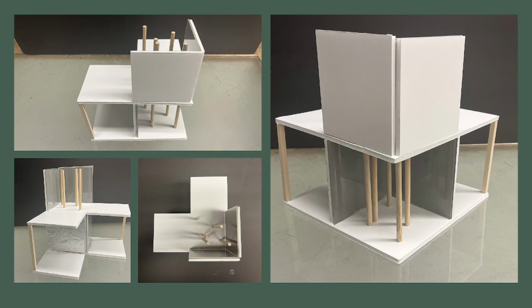You'll also notice that on the inside of those L-shaped panels, there is a piece of plexiglass placed there, and that represents the mirrors that I intended to place that reflect the wooden dowels inside, and you can see that represented in these images.